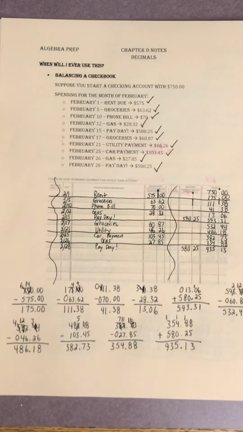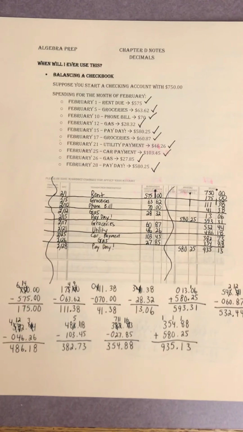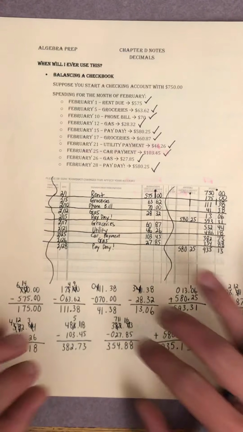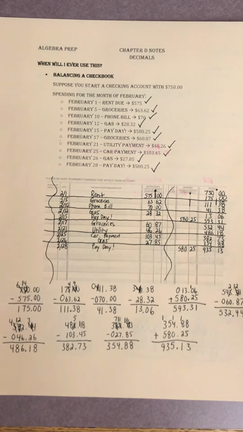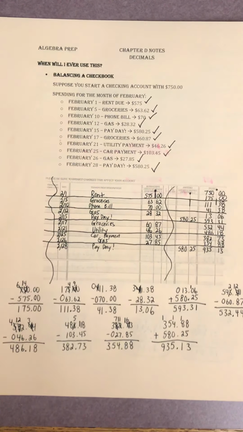Finished that. Excellent. Well, hopefully that was a clear explanation of what you need to do on your assignment. This is what it should look like. You should have all of the work shown, columns lined up as they are. Just make sure you're paying attention to, is it money coming out of your account or is it money going into your account?